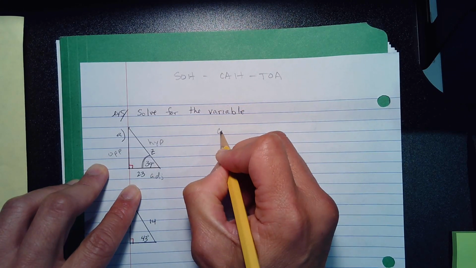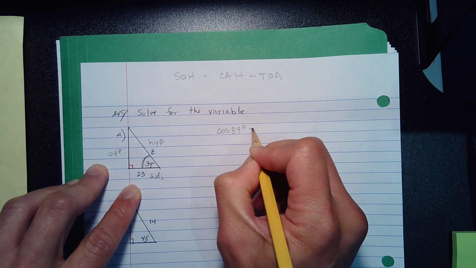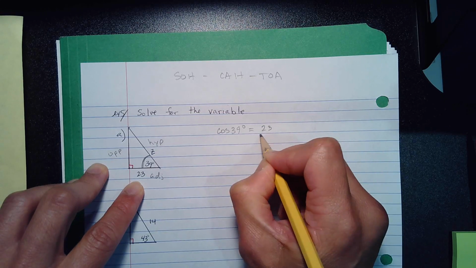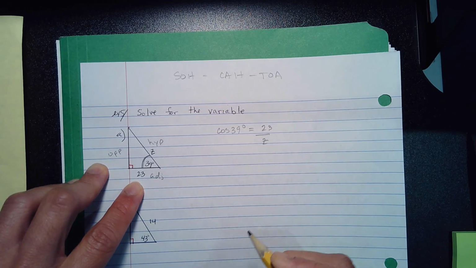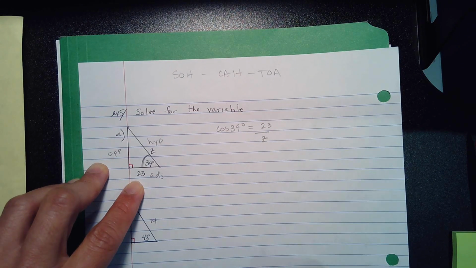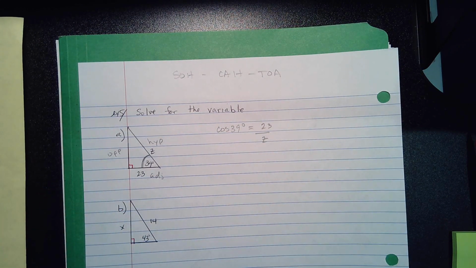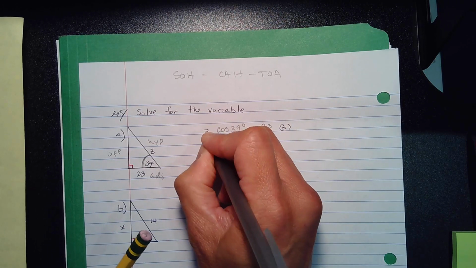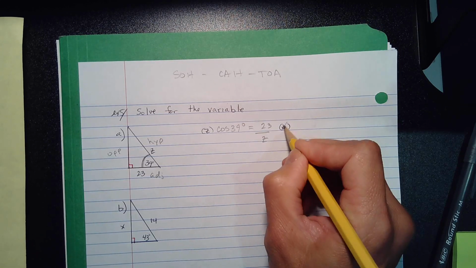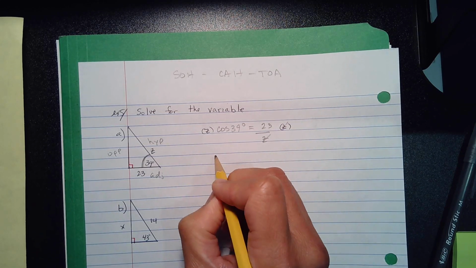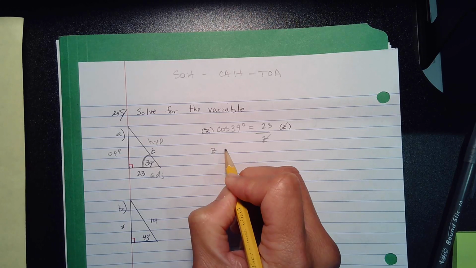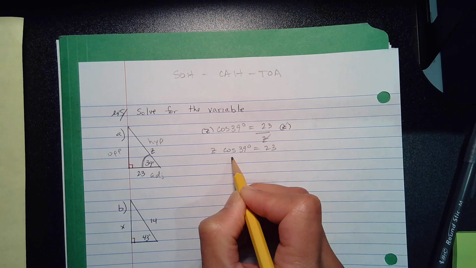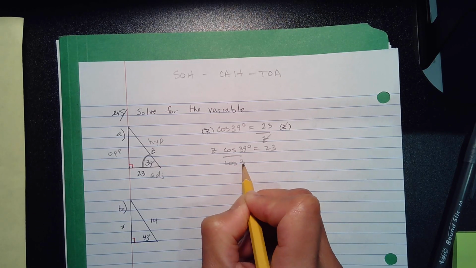So I'm going to say cosine 39 degrees is equal to adjacent over hypotenuse. Well, now all we're going to do to get z by itself is I multiply by z on both sides. So this z will reduce. So now I have z cosine 39 degrees equals 23. Divide by cosine 39 degrees.